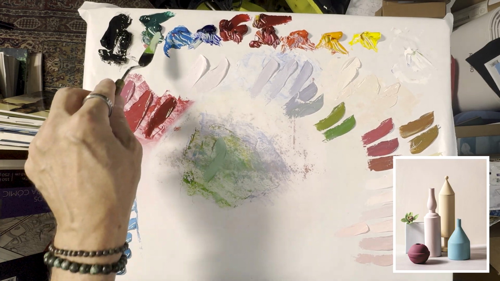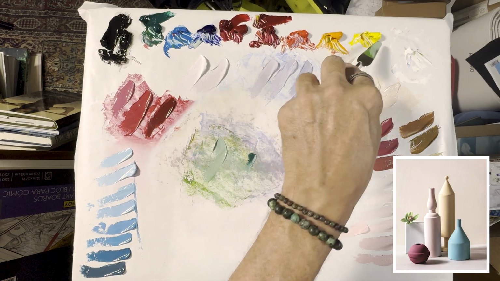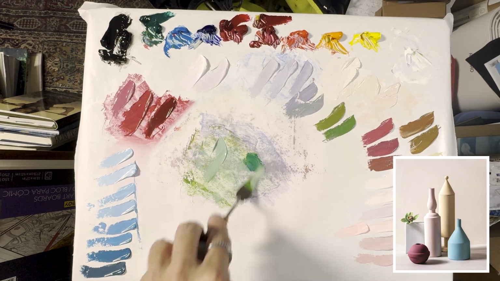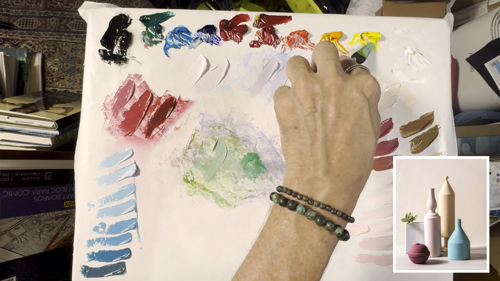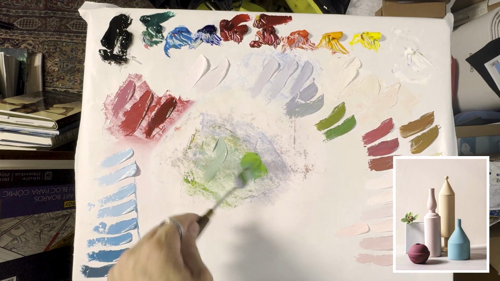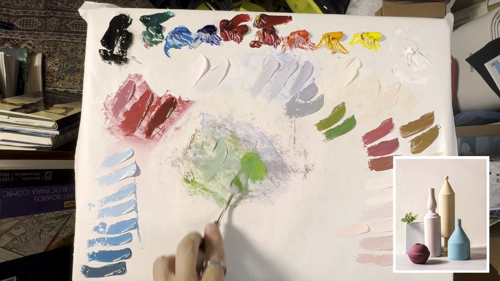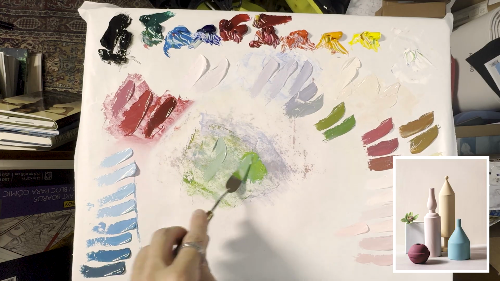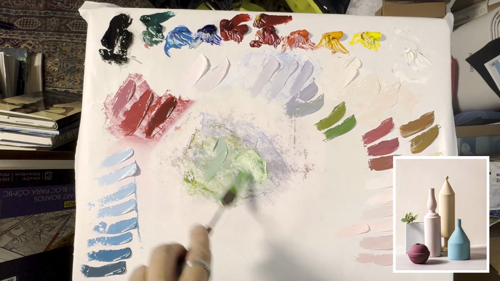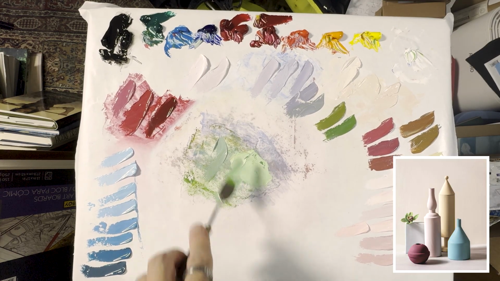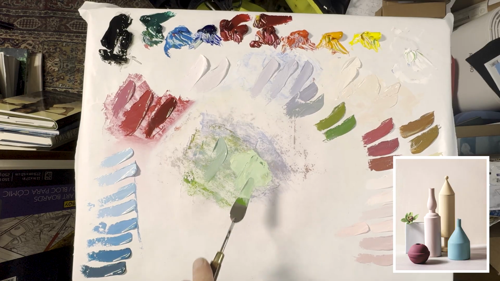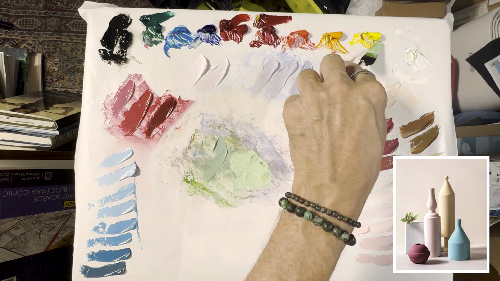Then the green, using the yellow in this. If I add orange into this, it's going to warm it up, and I want to make sure that it stays cooled off. Lighter in value. Now, Viridian is a gutless color, so white's going to really dominate.